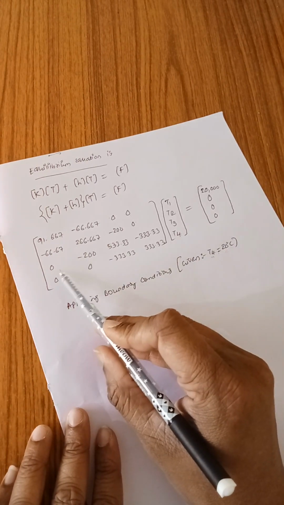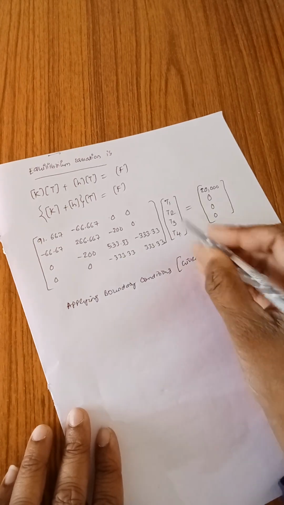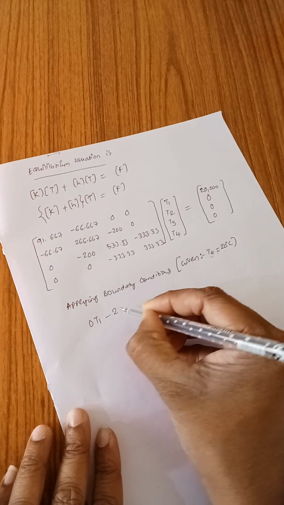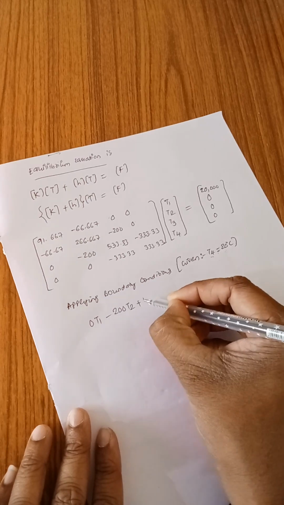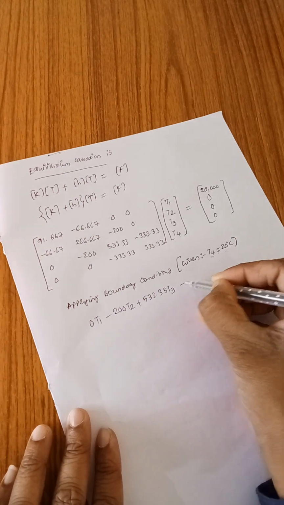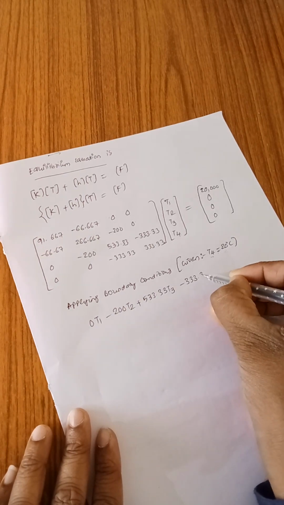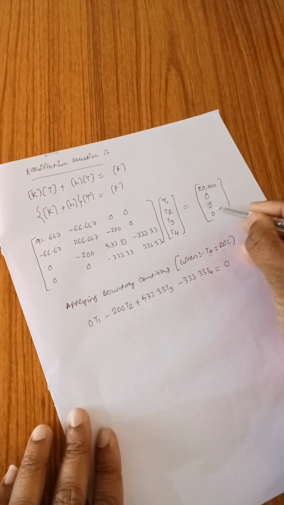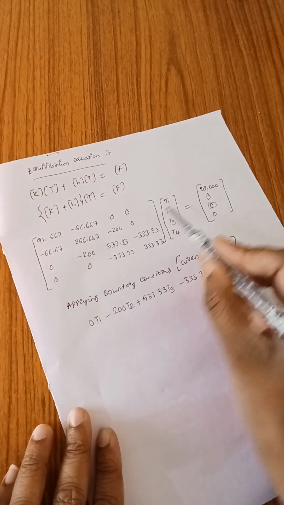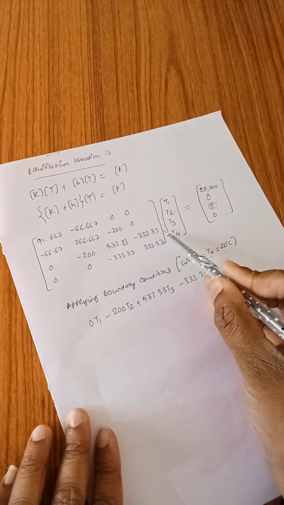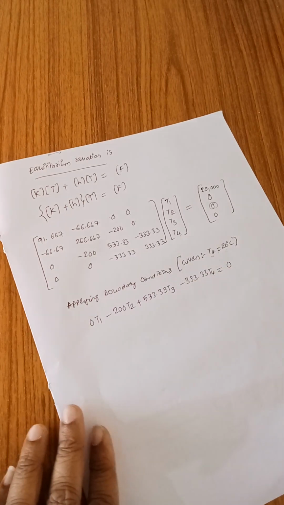So let's try to multiply this third row with this column. So I'm going to get 0 into T1 minus 200 into T2 plus 533.33 into T3 minus 333.33 into T4 equal to 0, equal to the corresponding element over here, that is 0. So that one I have done.